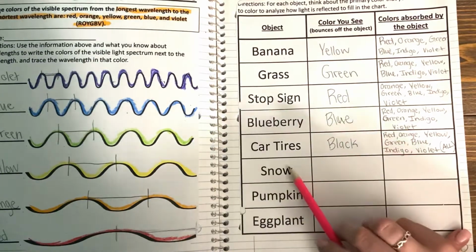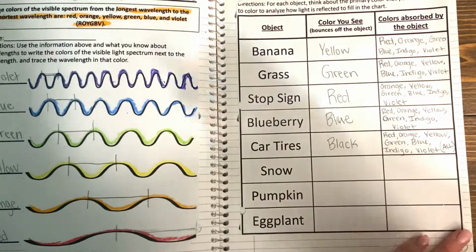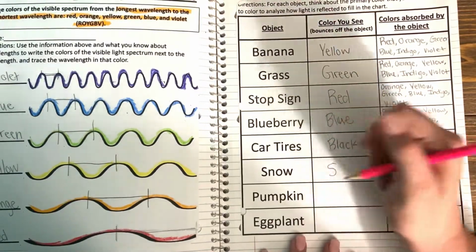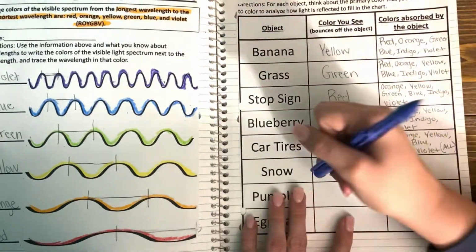All right. What about snow? Hopefully you know that snow, oh my gosh, I almost wrote the word snow.